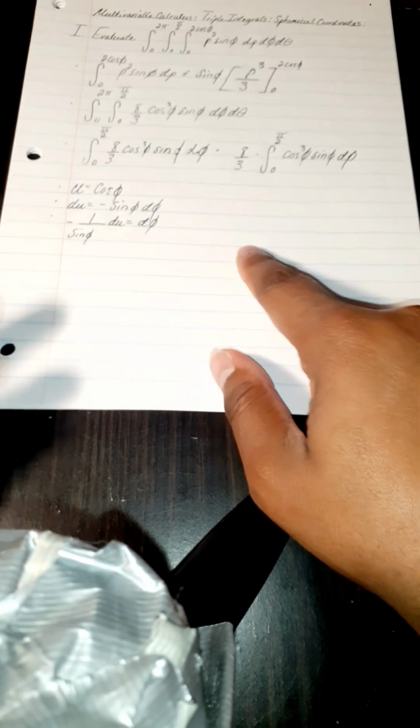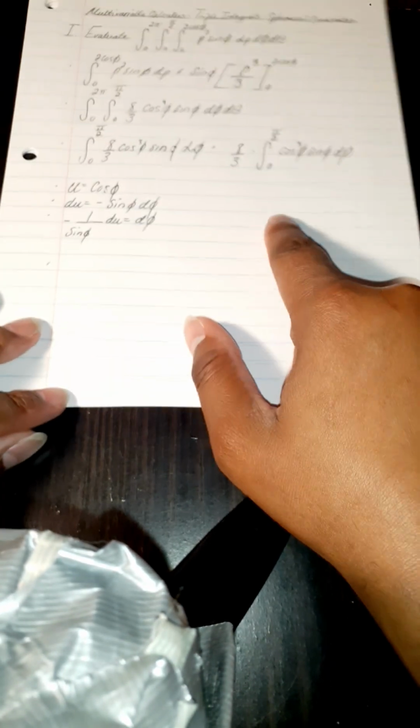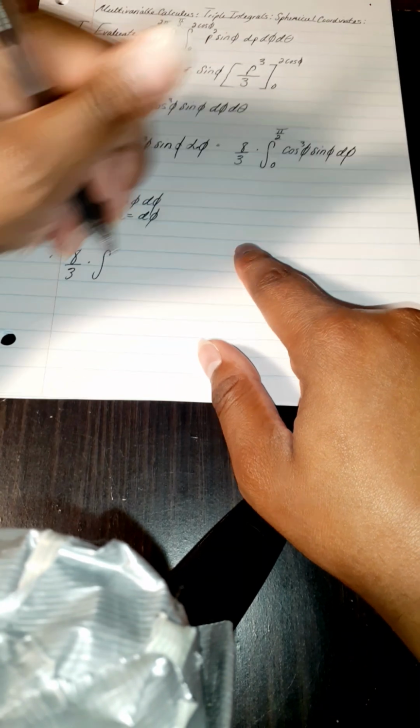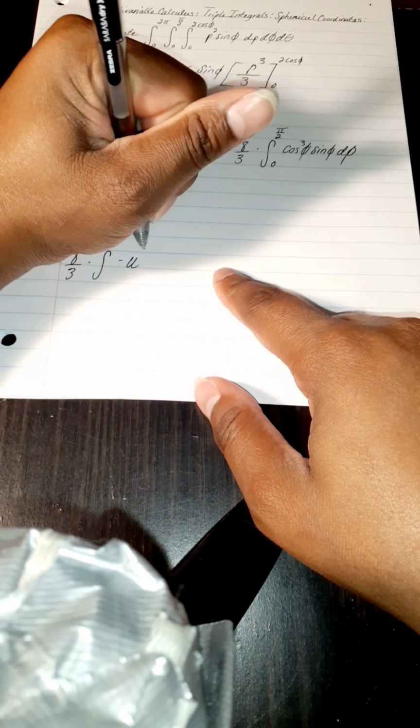And so after we do the simplification, we'll still have our 8 over 3. We'll have to change the limits, and it looks like we'll just end up with negative u cubed du.